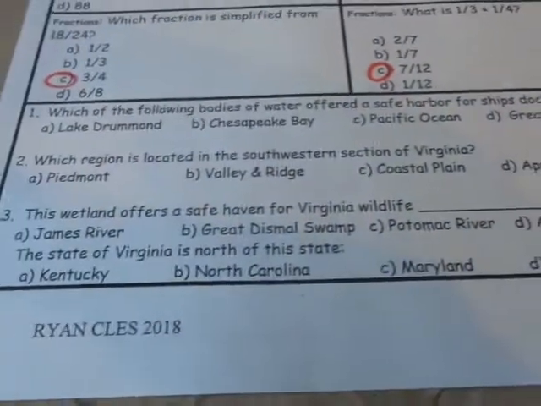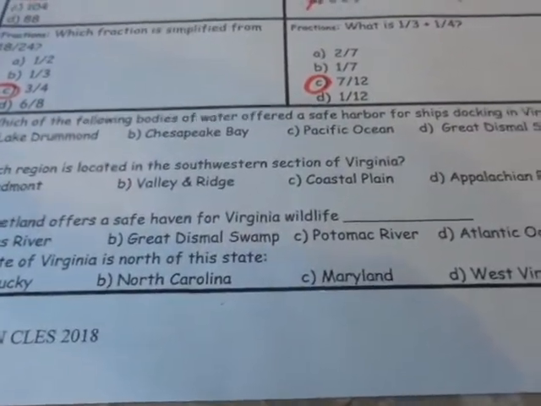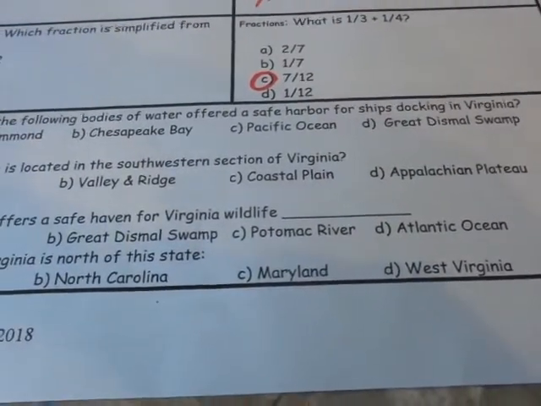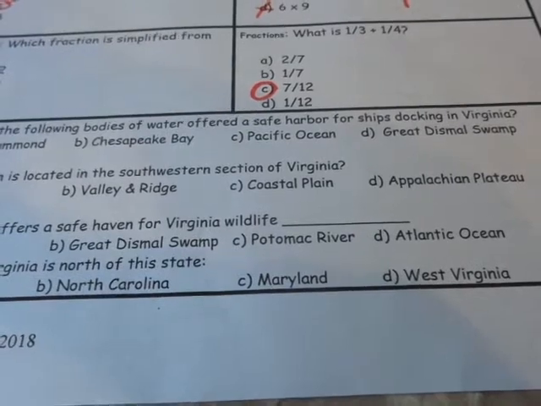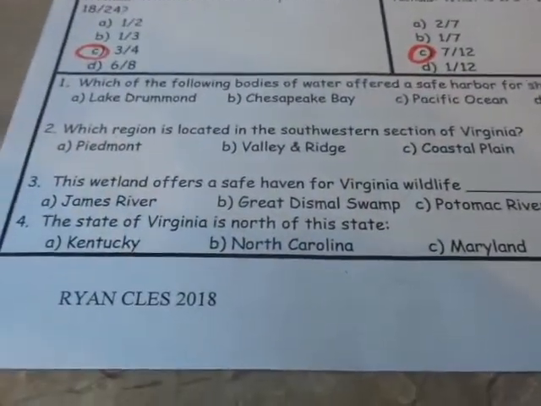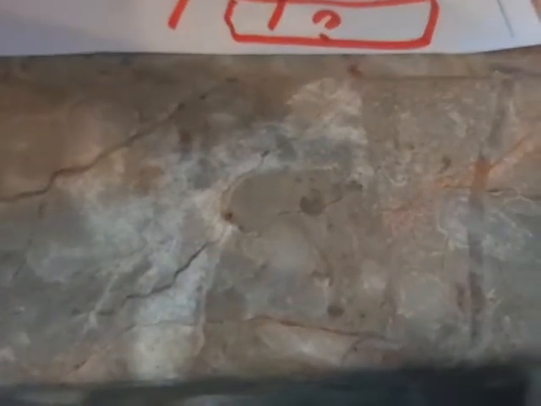This is the same area that George Washington surveyed, and it looks very sad, and there's a synonym in that word that means sad and dark because a lot of it is burned down. Number 4, the state of Virginia is north of this state. So if we have Virginia here, Virginia is north of which state? So which state would be right underneath Virginia and it's north of?